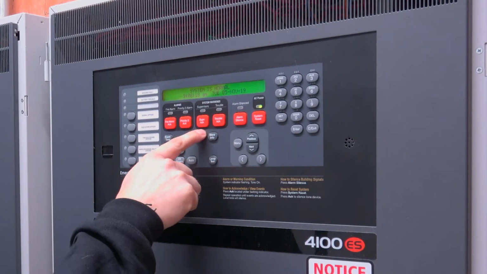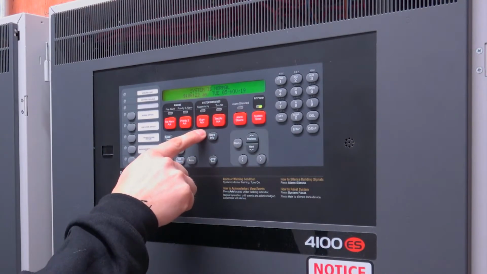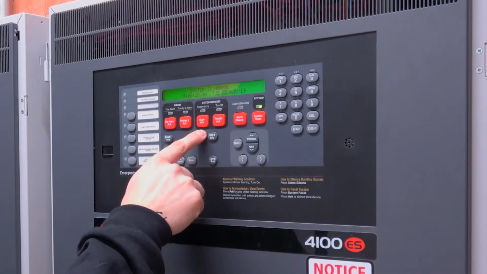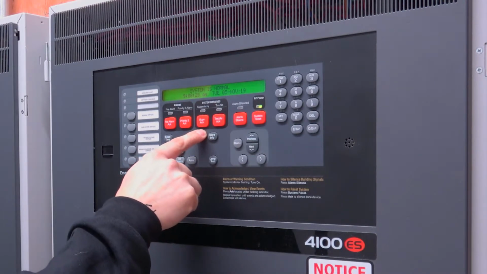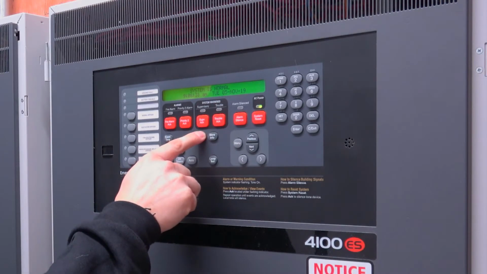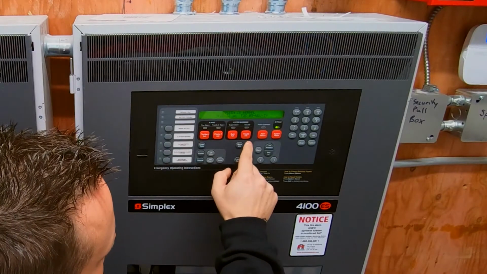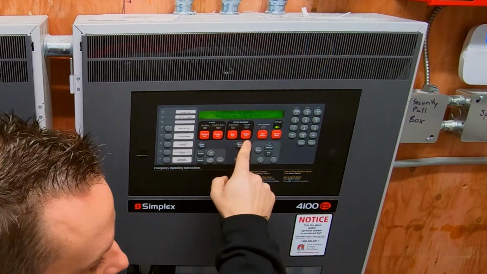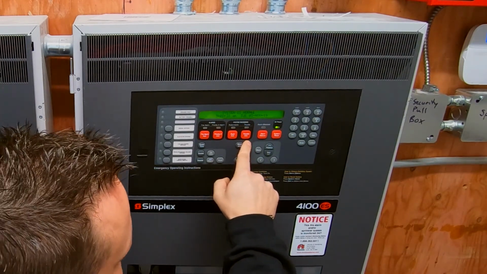Next button here is your supervisory acknowledge. So that's going to be all your sprinkler valves, generator troubles running. Also your sounder bases inside your units are going to cause supervisories, not alarms. Troubles are going to be like open circuits, ground faults, dirty detectors, and so forth.